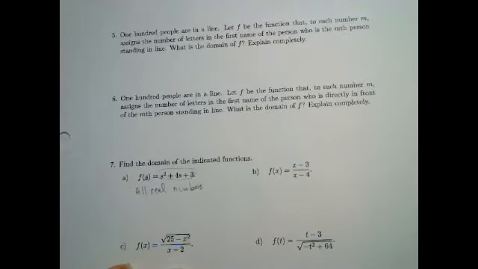And which else did I assign here? Right. Okay, now number 8, E. So I will do 8E.